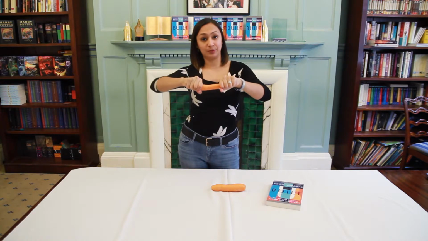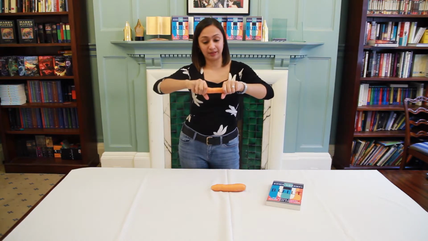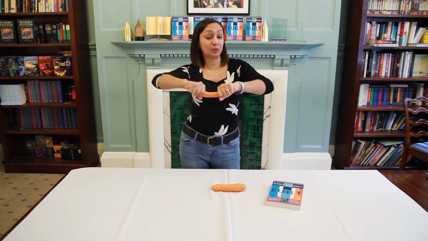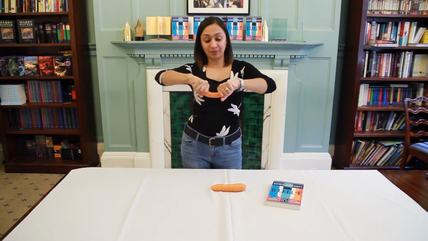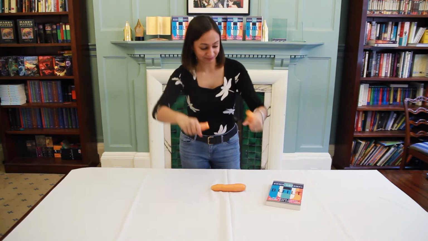So if I use this rather smaller diameter carrot first, what you'll see is that it's actually quite flexible and it moves quite a lot while I'm doing this. And so if you were standing on a beam that was really slender, you'd feel it kind of sink underneath you, and ultimately it would snap.